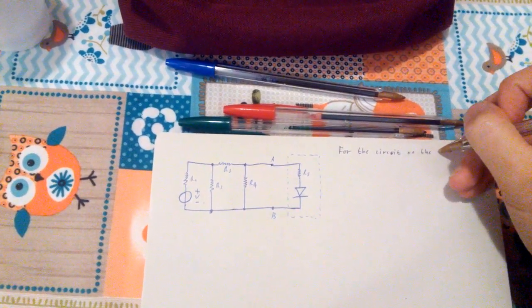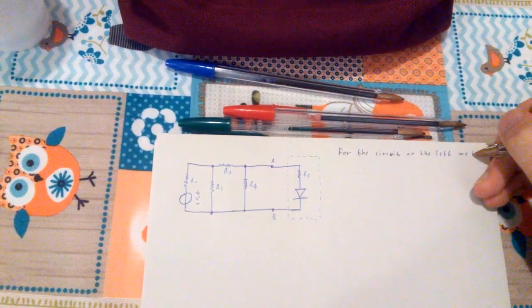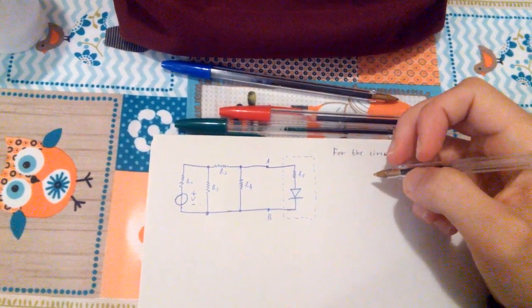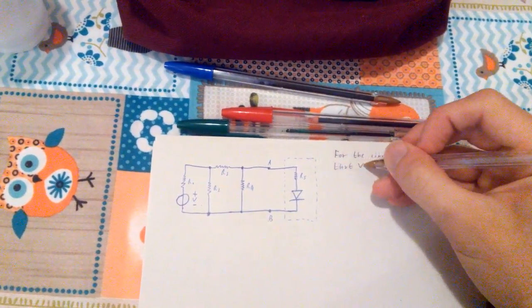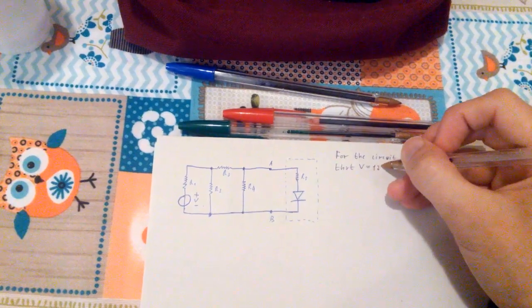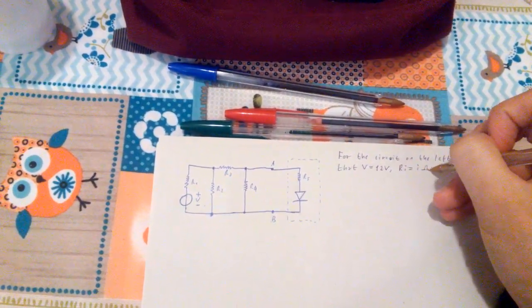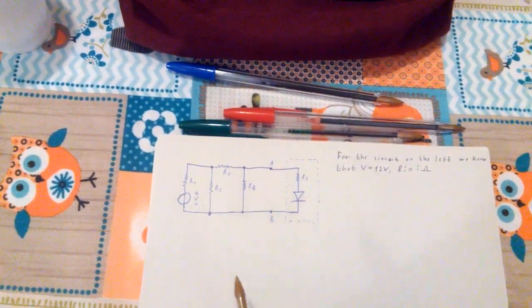on the left, we know that V is equal to 12 volts, and R1, R2, R3, R4 and R5 are 1, 2, 3, 4, and 5 ohms.